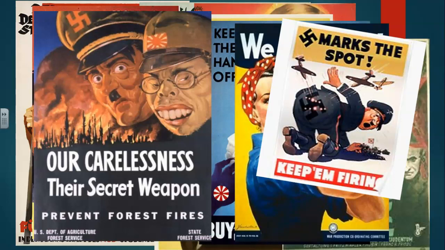So if you're being careless, if you're leaving your campfire out, it's possibly going to burn down the forest and take valuable supplies and men and money away from the war effort of fighting Hitler and Hirohito and Tojo, and instead you're going to be using that to defend your own country because of your carelessness. Make sure you're being responsible and not being careless, because if you're careless, it's their secret weapon. Hitler wants you to be careless. The Japanese want you to be careless. So don't do that if you love the United States of America.